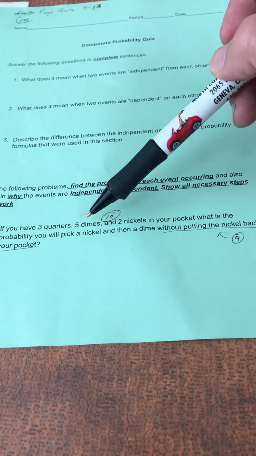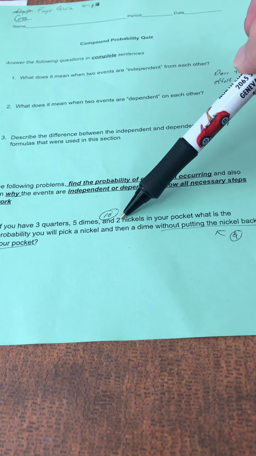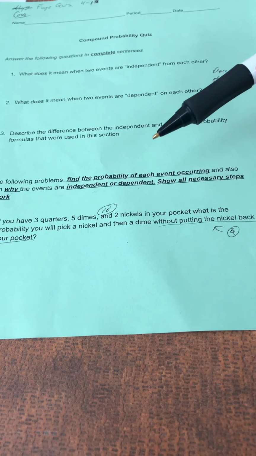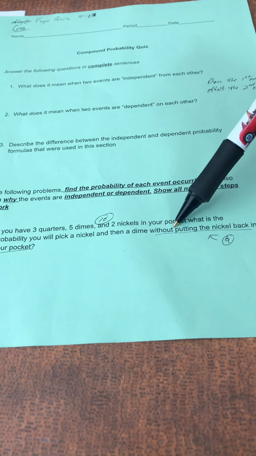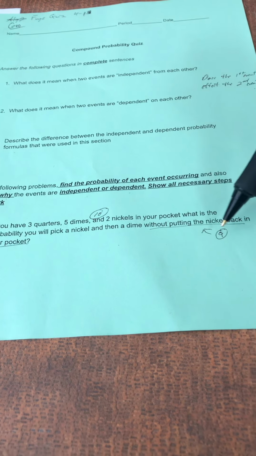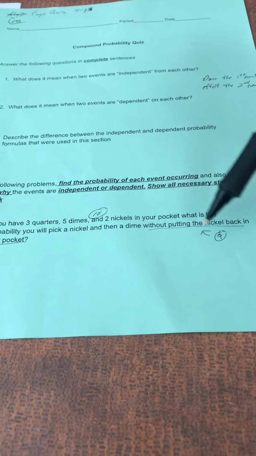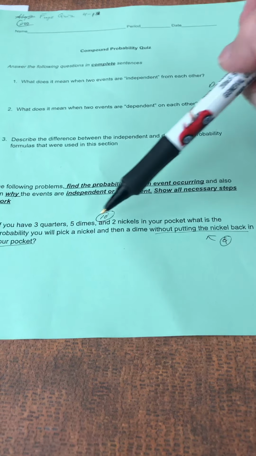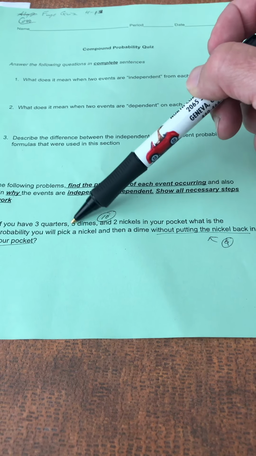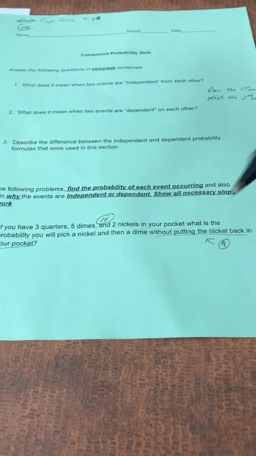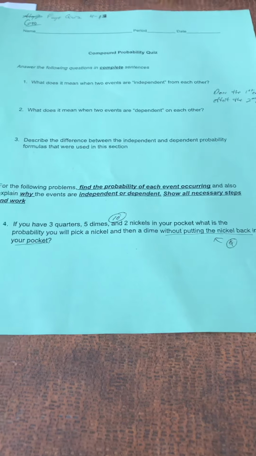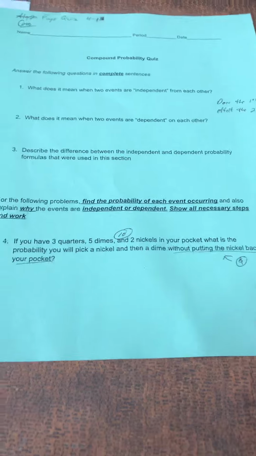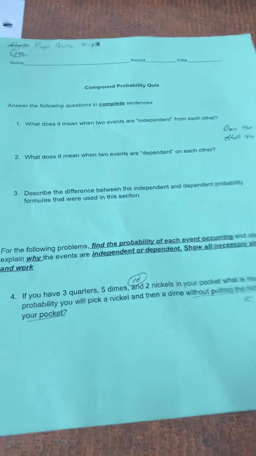So you're going to go nickel. Look at your nickels and how many possibilities. So use those 2 numbers. And then you don't put that nickel back in. So now instead of 10 coins, you're working with 9, and then picking out a dime. For dimes, you're going to use this number and this number. Then you do your whole probability thing, multiply them out, get the fraction, see if you can reduce the fraction, and get a percentage out of that.